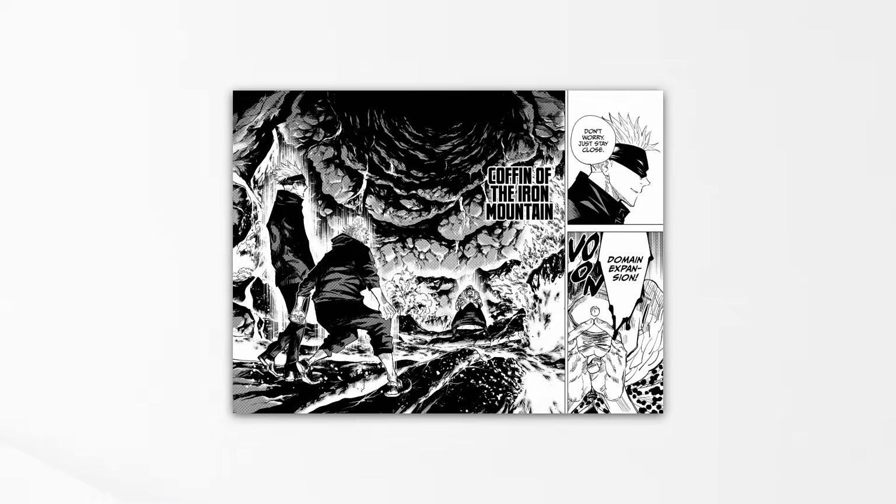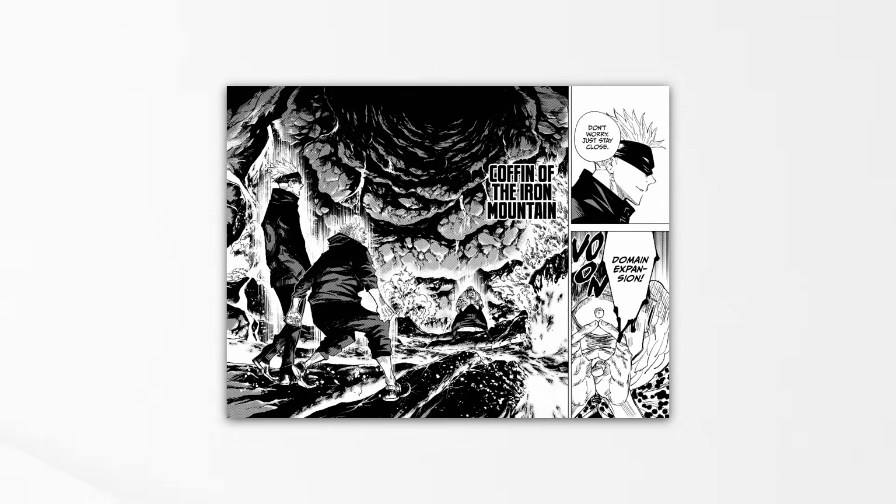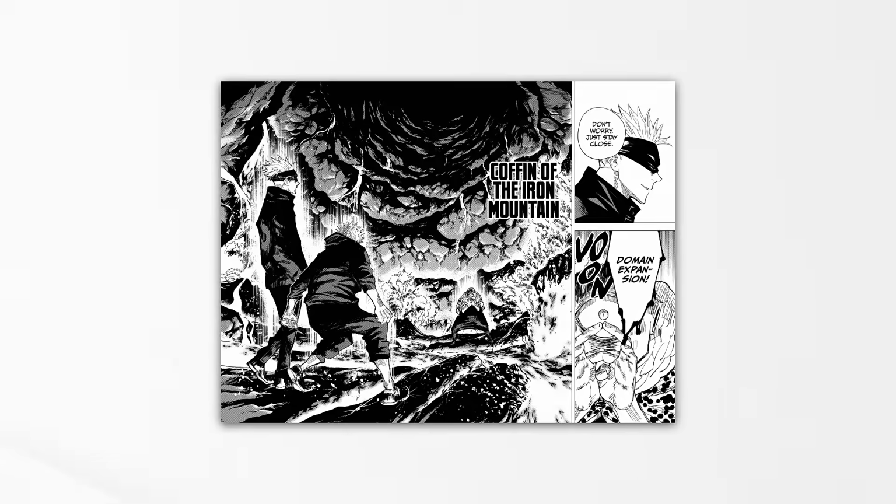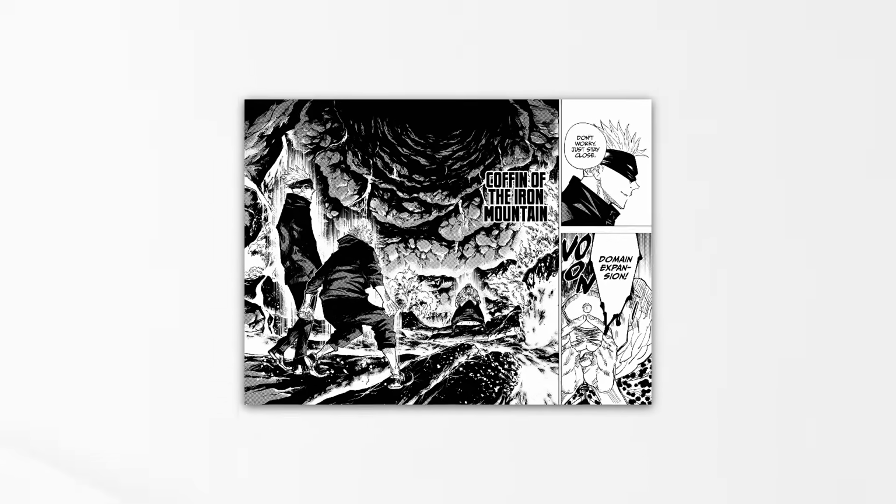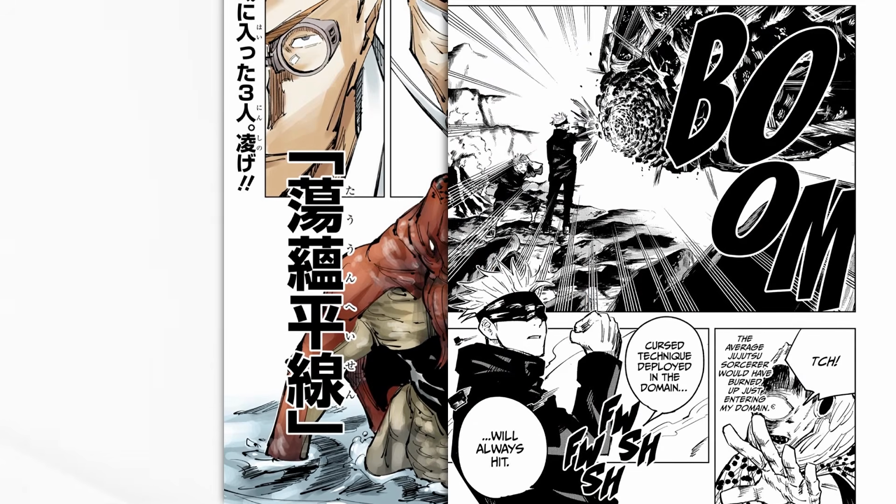But, yeah, other than that, it's just regen and cloak. And then moving through the just pure power ones that aren't fun to talk about. Jogo's domain, Coffin in the Iron Mountain. We don't actually see the sure hit technically, but it's just meteors or like fire.